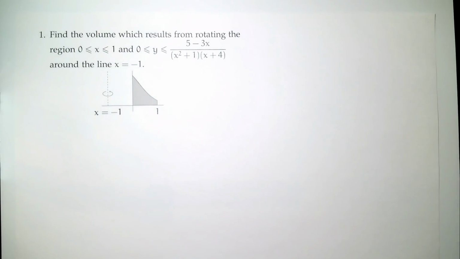Find the volume which results from rotating the region 0 ≤ x ≤ 1, and 0 ≤ y ≤ (5 − 3x)/(x² + 1)(x + 4) around the line x = −1. So this is a volume of revolution. We have two flavors of volume of revolution.